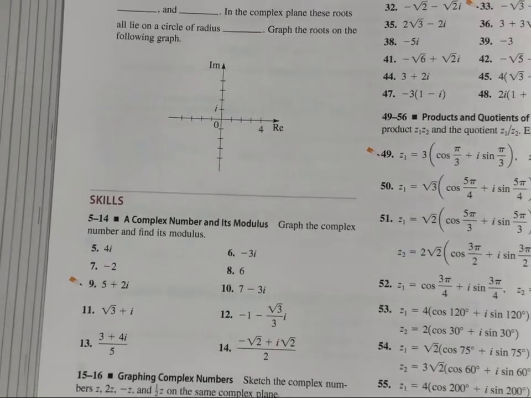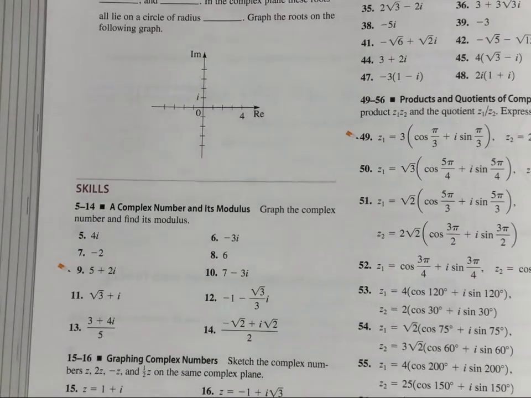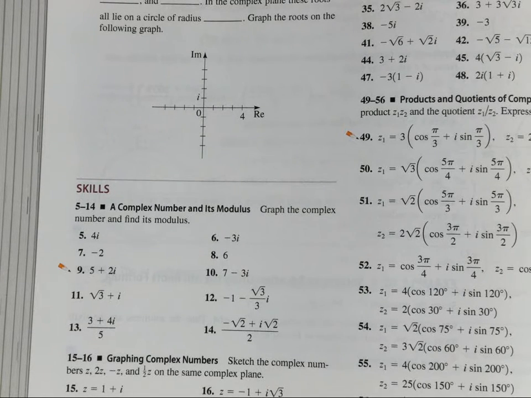All right, let's look at our homework on the other page, page 610. It says, graph the complex number and find its modulus. We're not going to do all these, but I will graph a few of them.